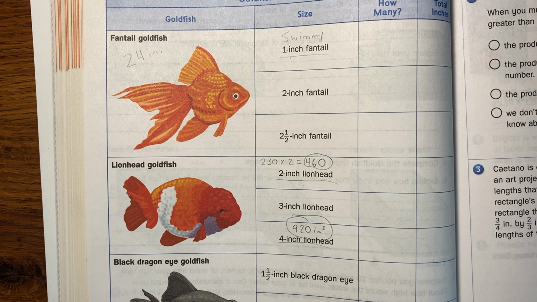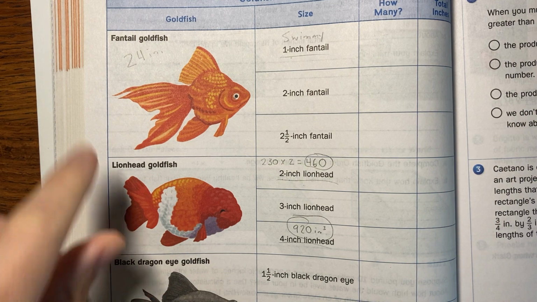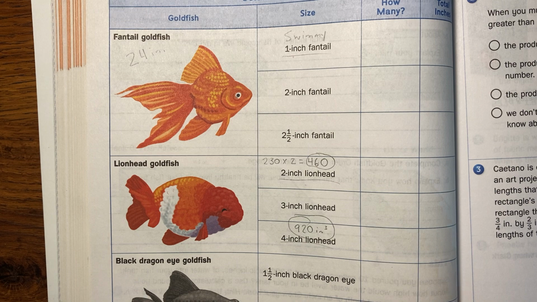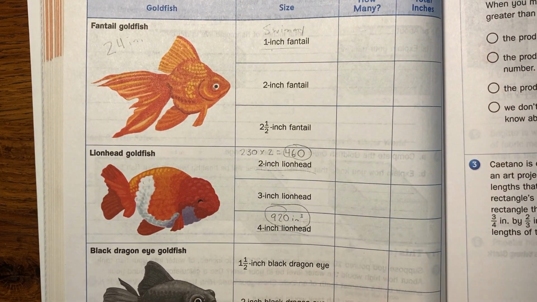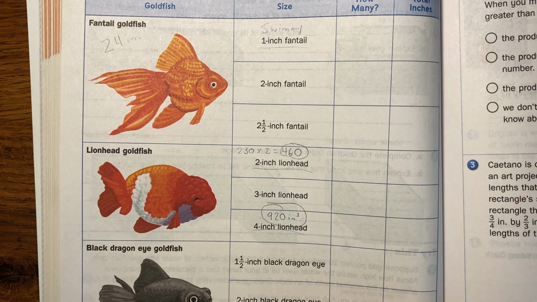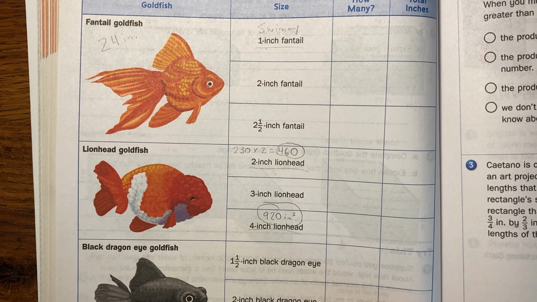You've got $12 to work with. It's the same situation here, but instead of like Michael Jordan cards, it's goldfish. So you've got 24 inches, and it's your job to go through and figure out how many of each type of fish you actually want to order for your fish tank. For instance, let's walk through a few.